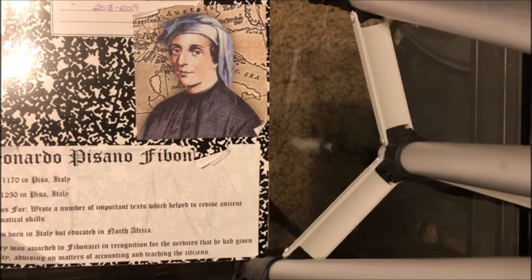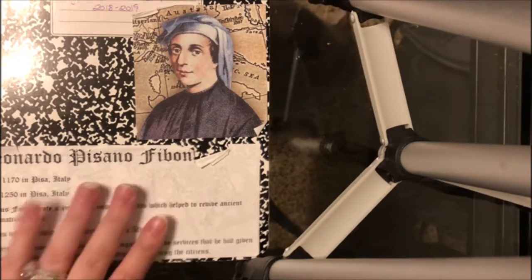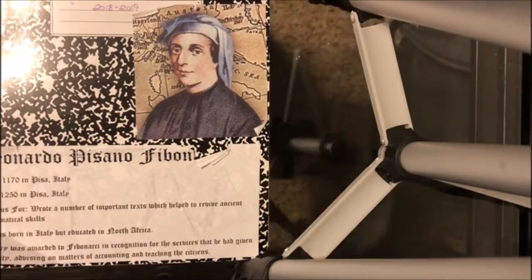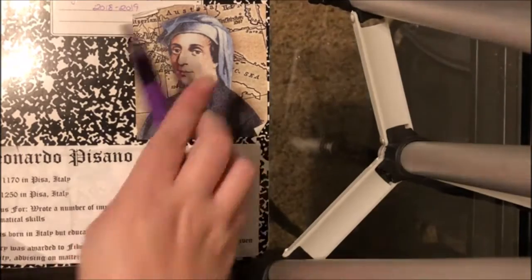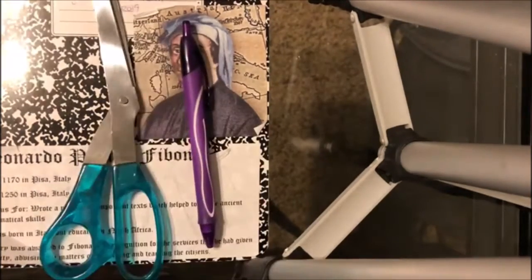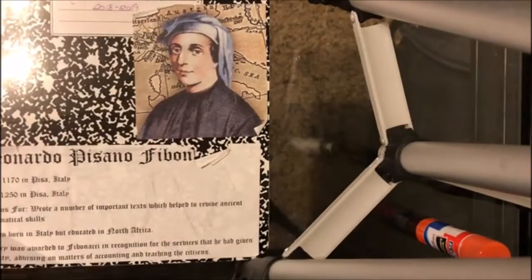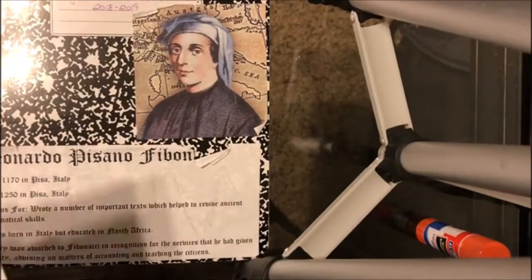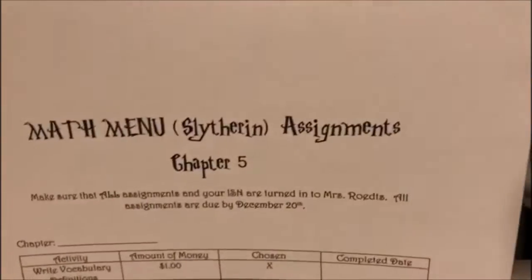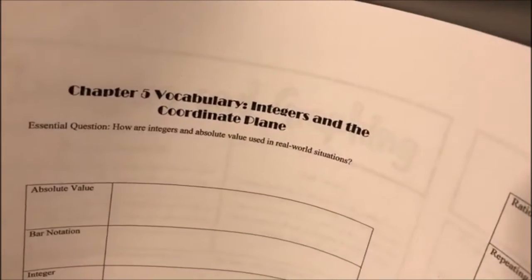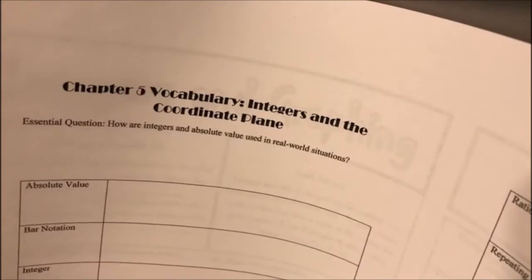This is the Chapter 5 setup video for Slytherin. So you're going to need your ISN, a pen or pencil, a pair of scissors, a glue stick or some sort of glue. You will also need a math menu that says Slytherin at the top. And then you will need your Chapter 5 vocabulary, integers, and the coordinate plane.